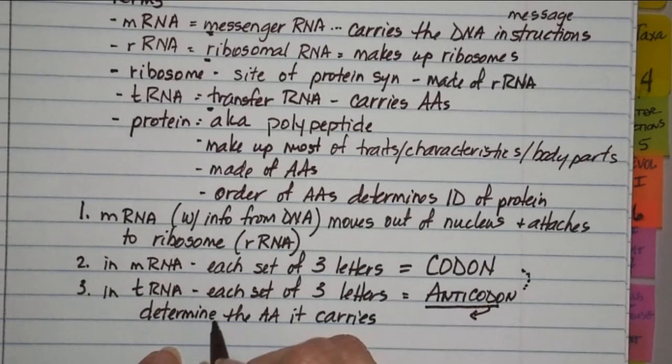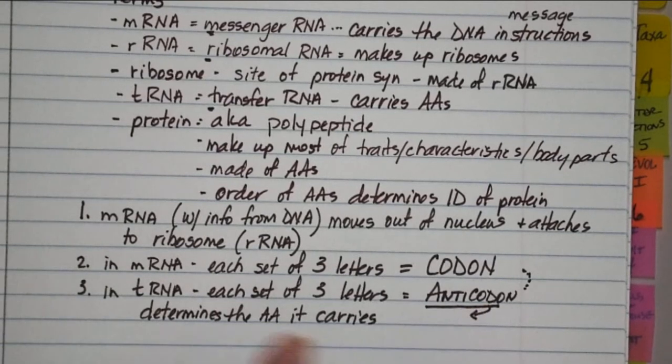There are going to be 3 letters exposed on this transfer RNA. Think of the transfer RNA kind of like a truck. It's going to carry around the amino acids. One transfer RNA can carry 1 amino acid, and that's it. Those 3 exposed letters allow it to hook on to a particular amino acid chemically. So it's all chemically controlled. It's craziness. And those 3 letters are going to match up with one of these codons here.